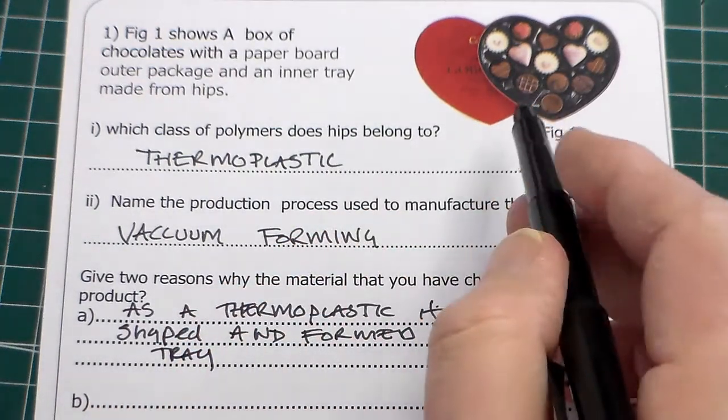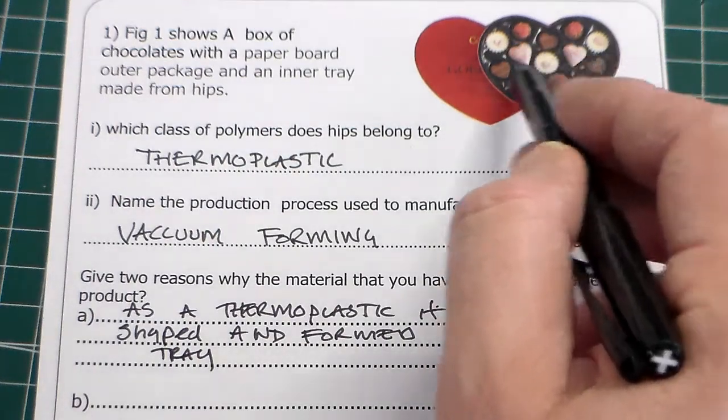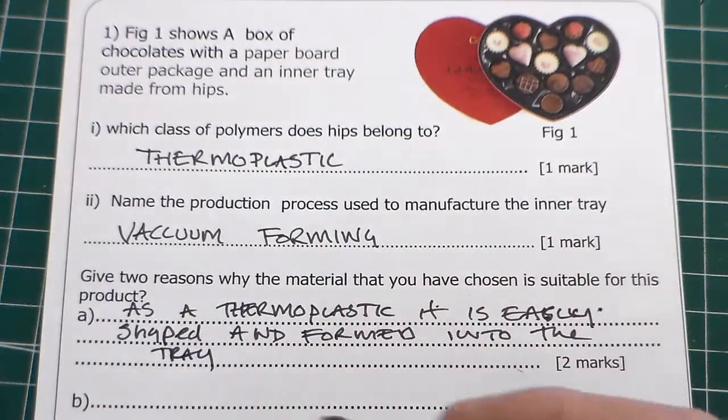So it's a thermoplastic. It's easy to vacuum form into that tray shape. The tray, it's the tray there that the chocolates go into.